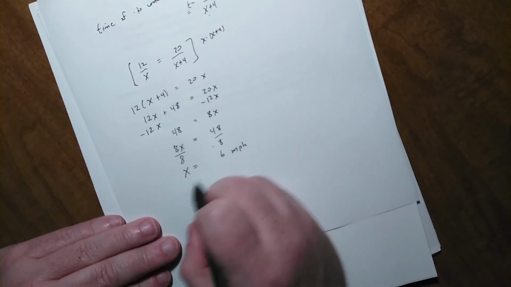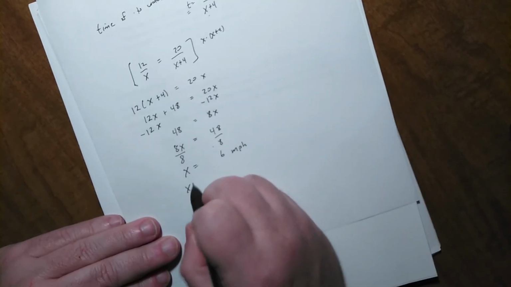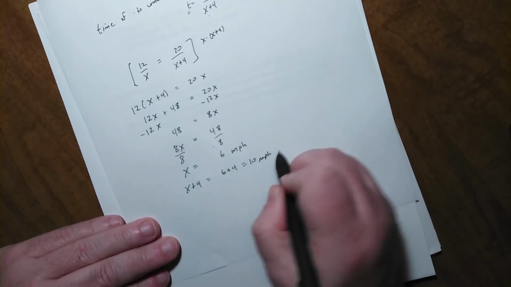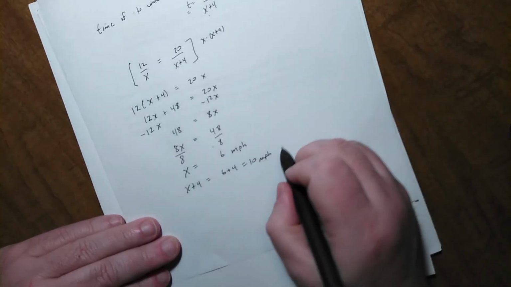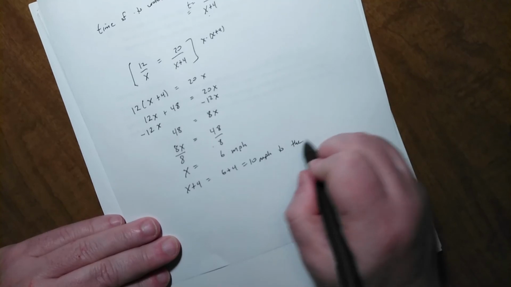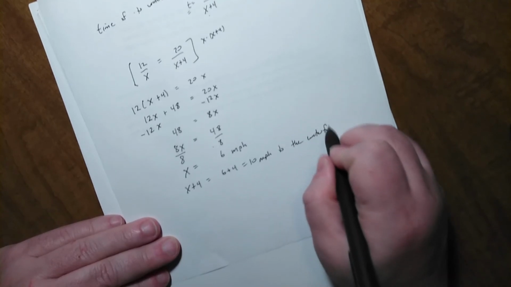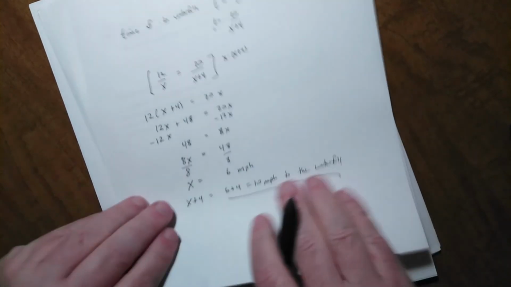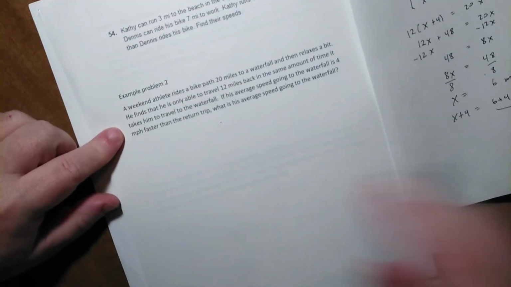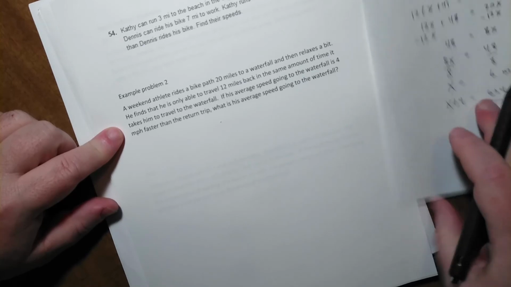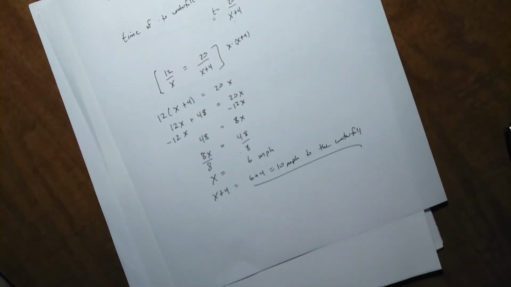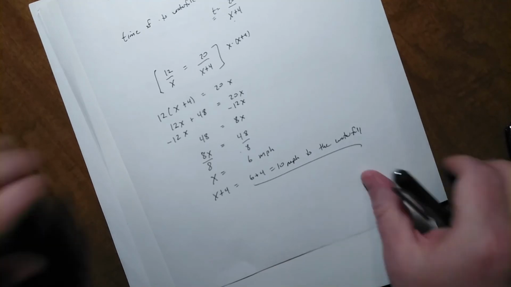And then the time forward, x plus 4 is equal to 6 plus 4 is equal to 10 miles per hour on the way to the waterfall. So that tells us everything we wanted to know about this problem. That's all they asked for, right? What is the average speed going to the waterfall? 10 miles per hour.